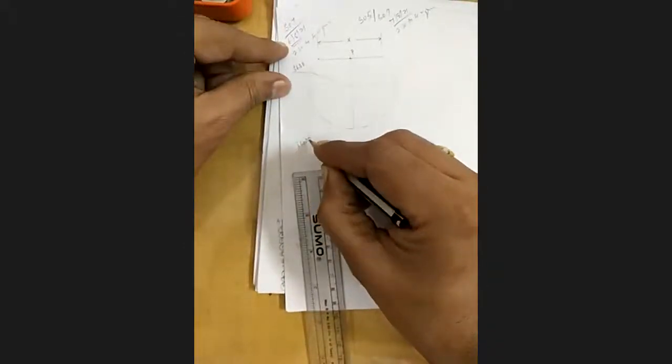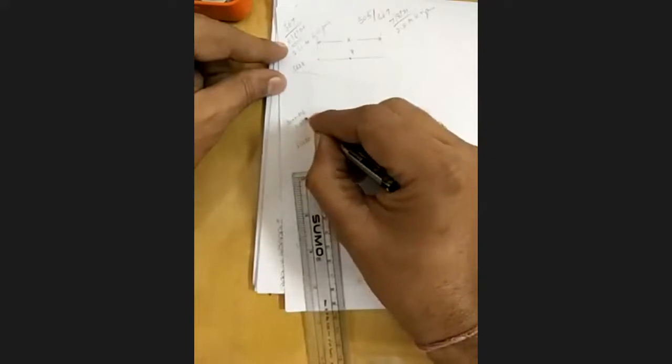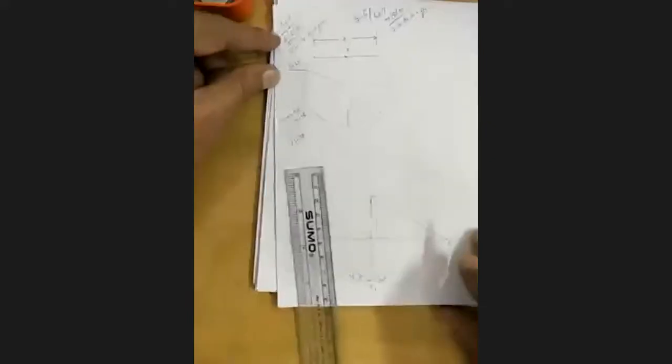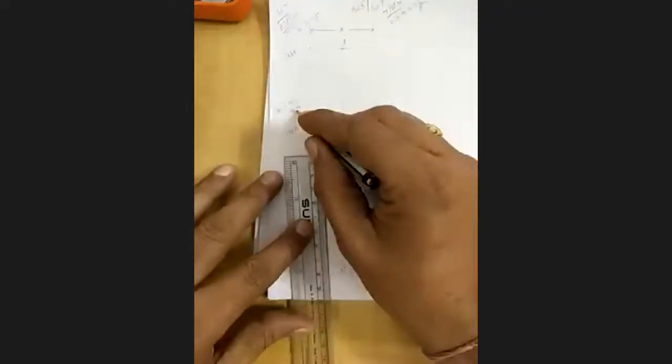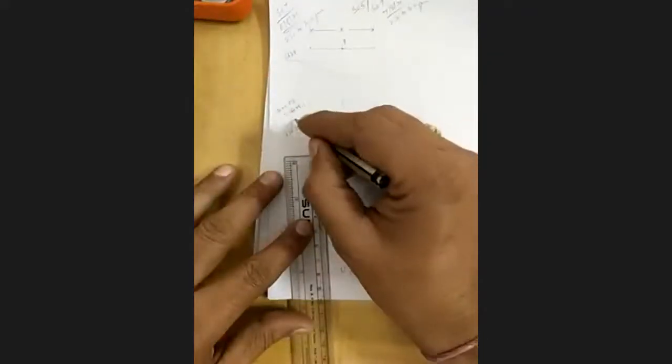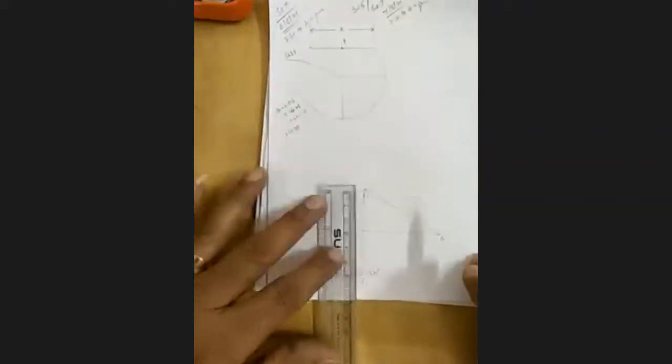ISO 30 means this value should be multiplied by 0.816, 30 into 0.816. Tell me how much we got? 24.48. So you can go for 25 round off or 24.5 round off. That is left to you.